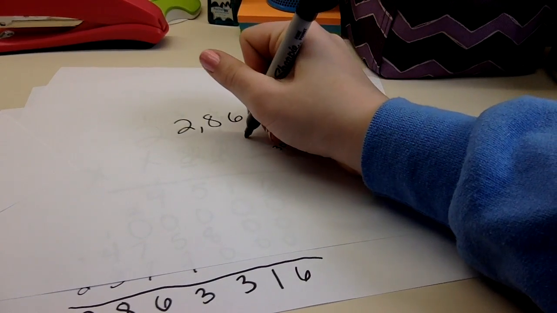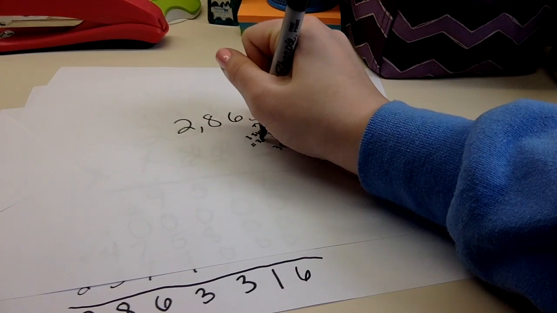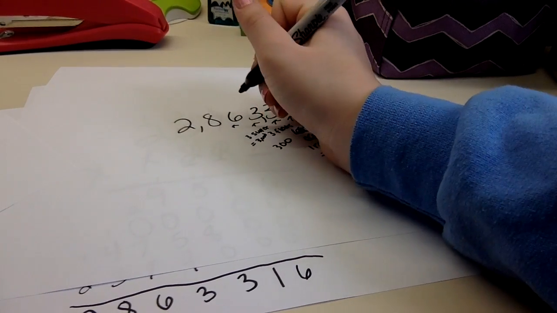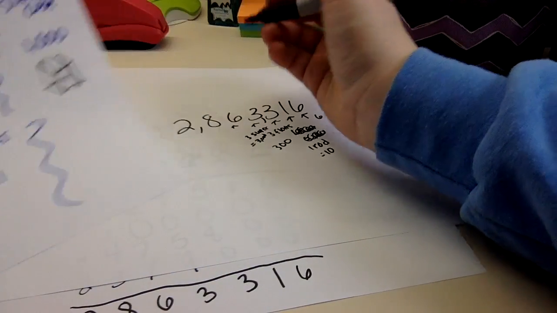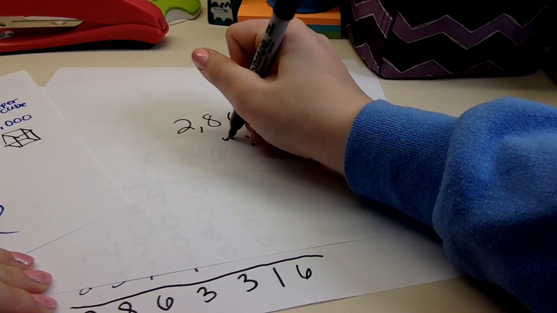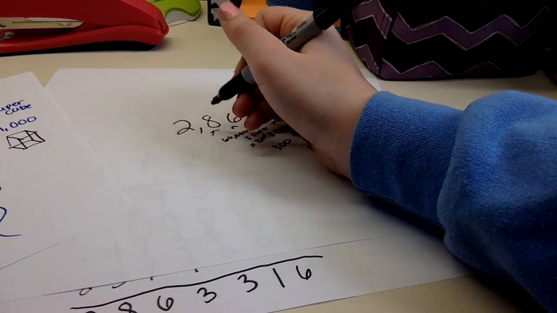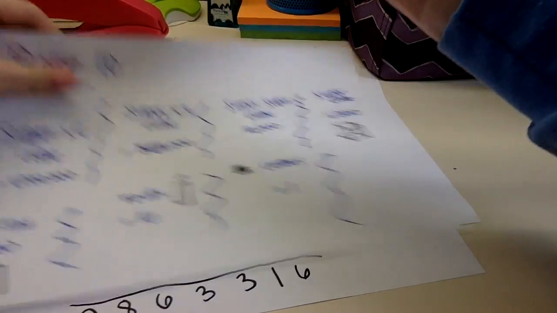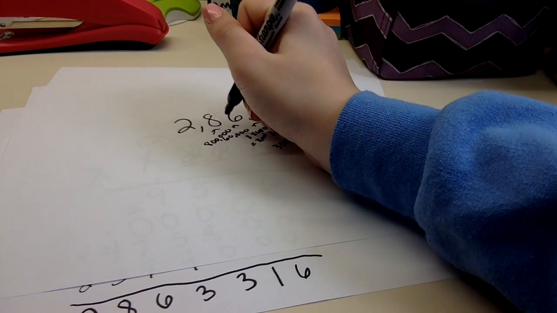And then we have 3 supercubes, which is equal to 3,000. We have 6 super cubes, which is equal to 10,000 each, so 60,000. And then we have 8 super times 3 cubes, which would give us 800,000.